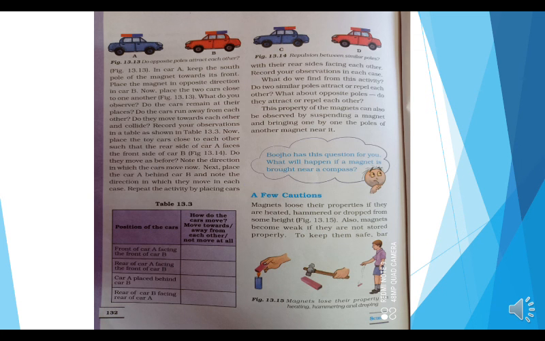Now in car A, keep the south pole of the magnet towards its front. Place the magnet in the opposite direction in car B. Now place the two cars close to one another. What do you observe? Do the cars remain at their places? Do the cars run away from each other? Do they move towards each other and collide?